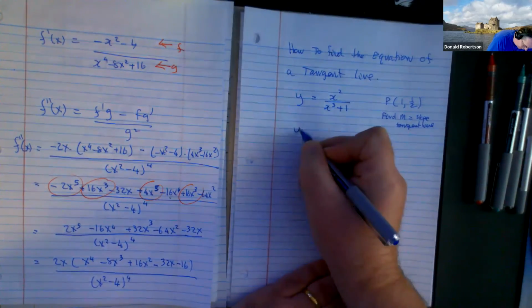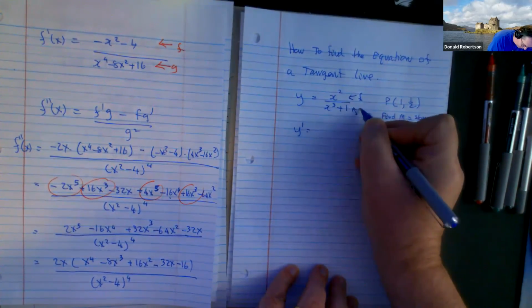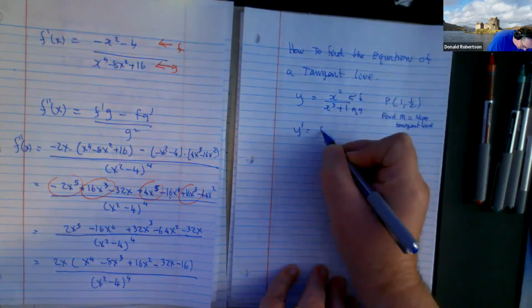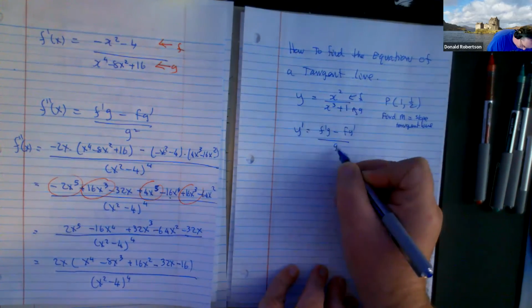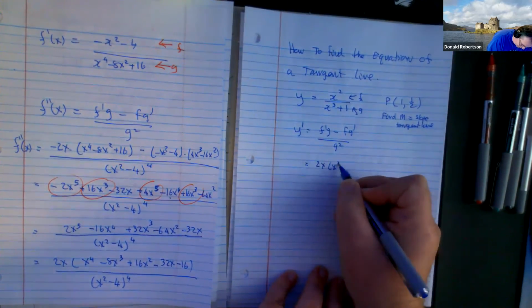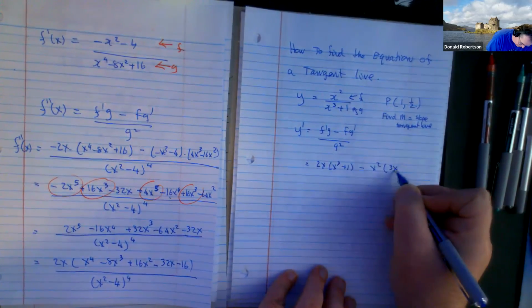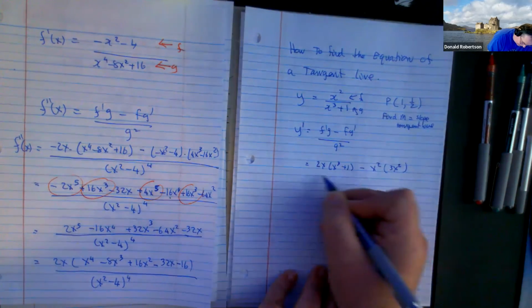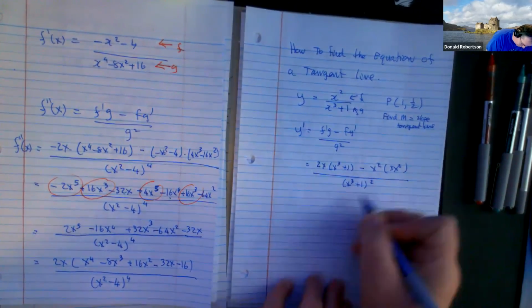And to do that, we find the derivative. In this case, it's a quotient rule. So f dash g, take away f g dashed, over g squared. It's 2x times this guy, take away x squared times that guy, all over (x cubed plus 1) squared.